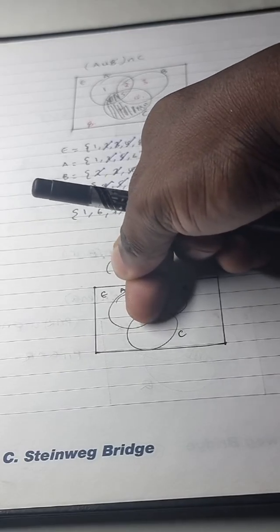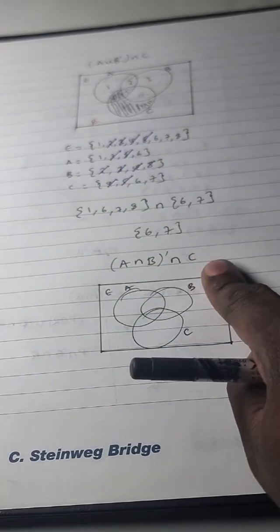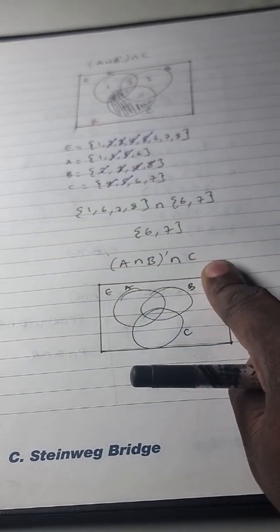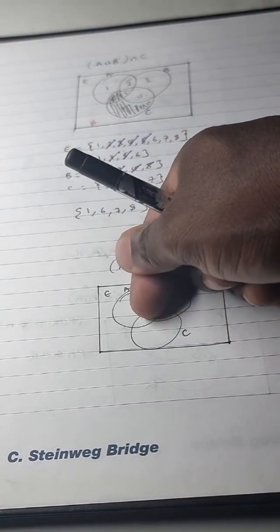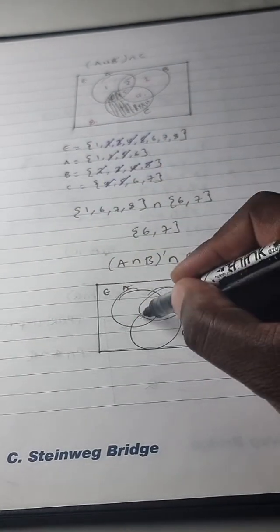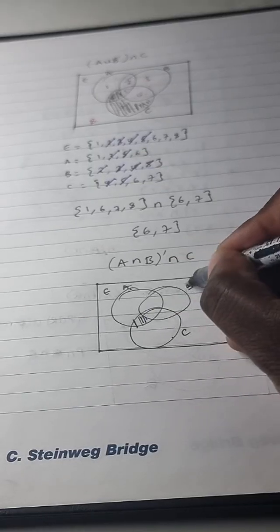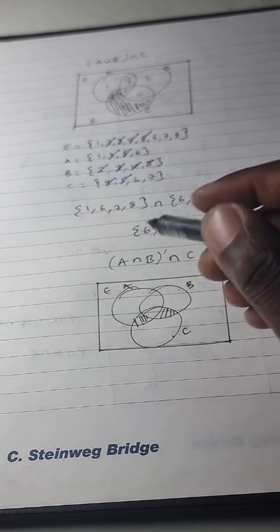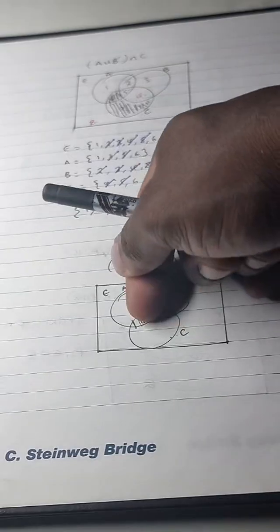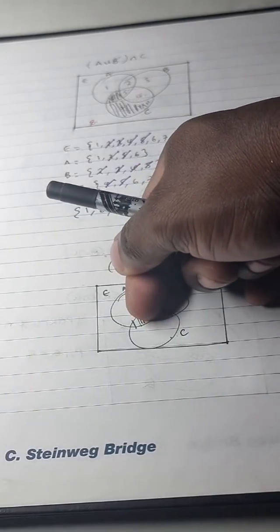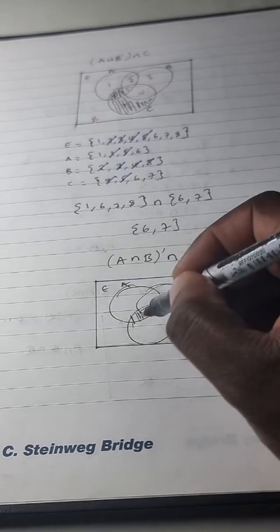So what is intersecting C? A intersecting C and B intersecting C. So we are going to shade this part because A is intersecting C and B is intersecting C. The only thing that is not intersecting C is A intersect B up. Okay, so now I can also include this part.